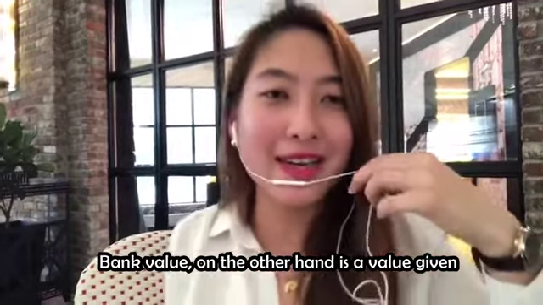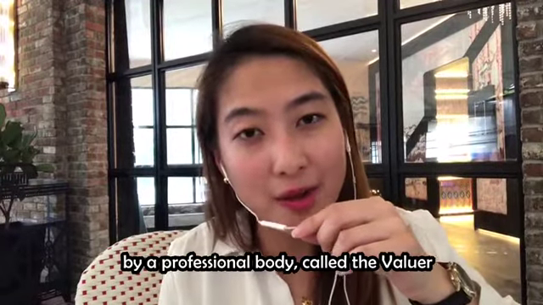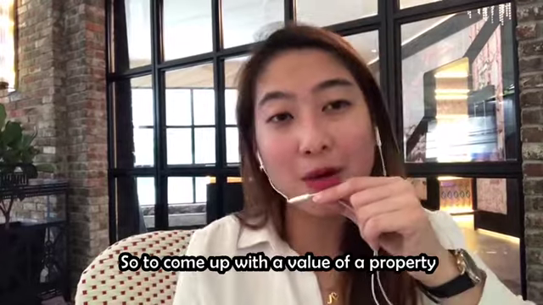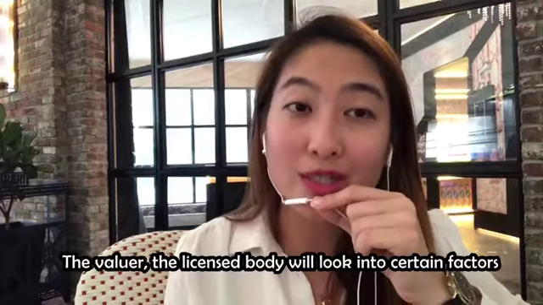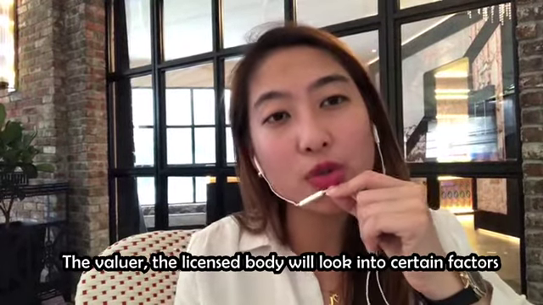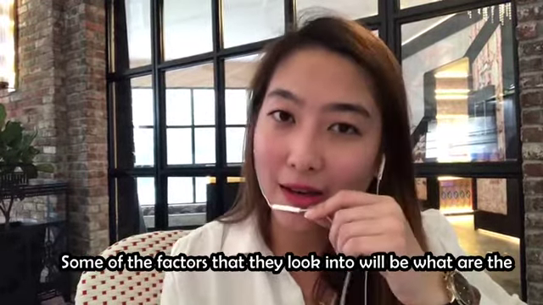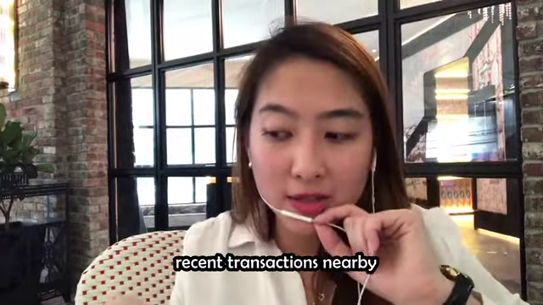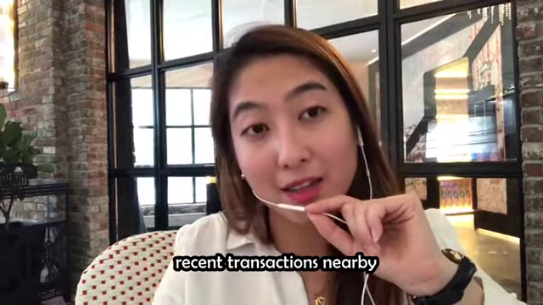Now bank value, on the other hand, is a value that is given by a professional body called the valuer. To come up with a proper value of a property, there is a certain procedure. The valuer, which is a licensed body, will go through certain factors to come up with the actual value of the property. Some of the factors they look into are the recent transactions of the deals of the properties nearby.